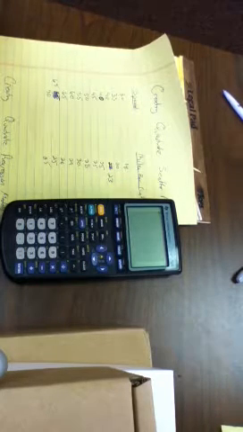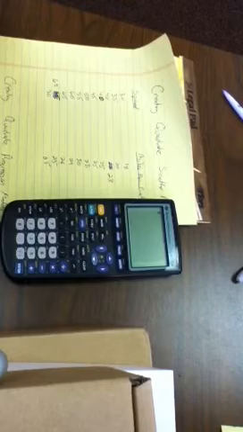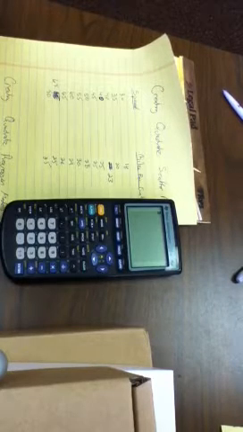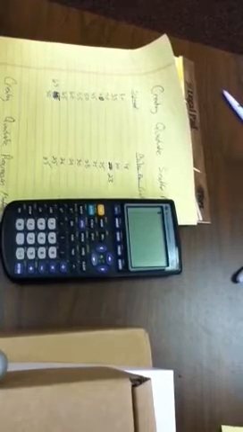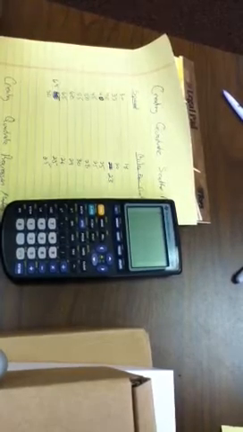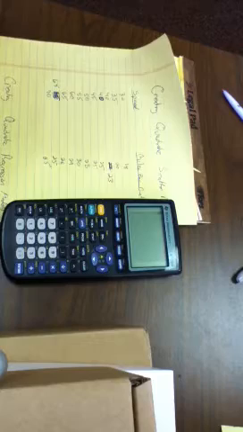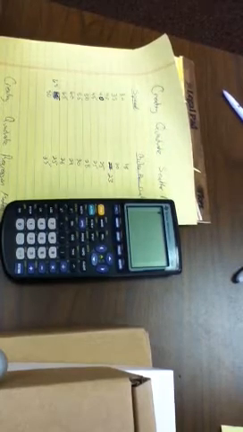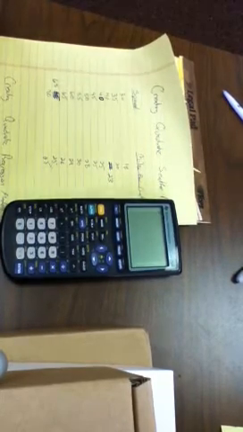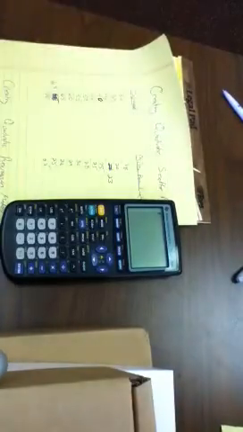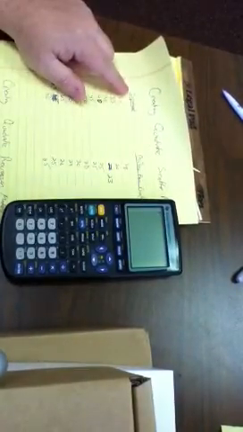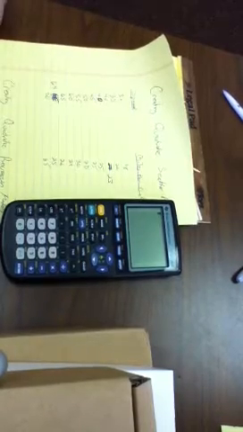Okay. This tutorial will show you how to do quadratic scatter plots with the calculator, as well as creating quadratic regression models for the same set of data. As in the previous tutorial, we've got to first start by entering data into the table, L1 and L2. For this example, I'm going to use speed and miles per gallon. Speed is my independent variable, miles per gallon is my dependent variable.